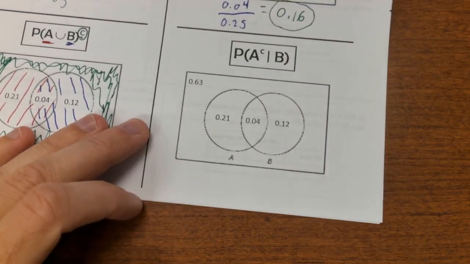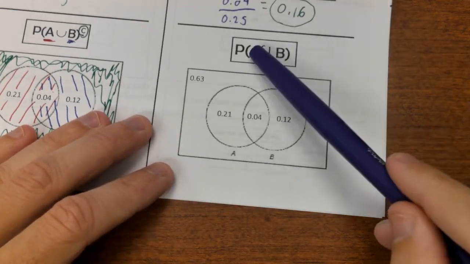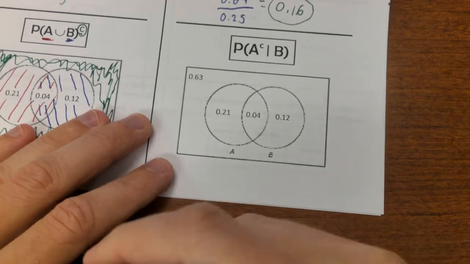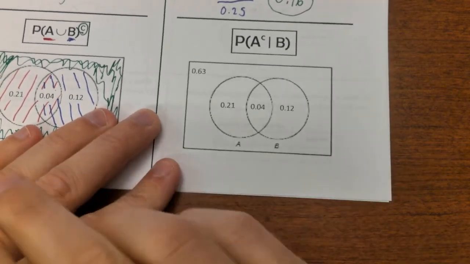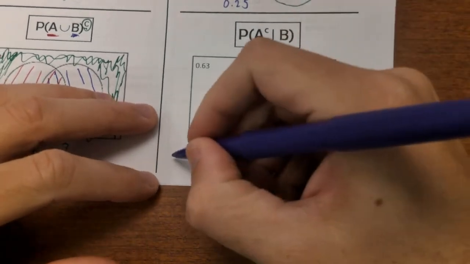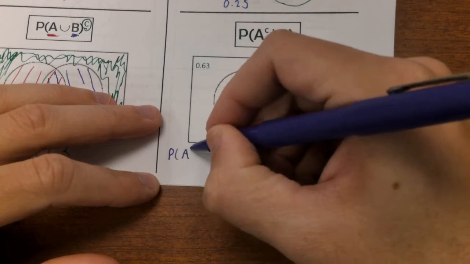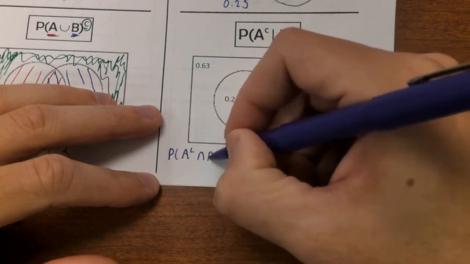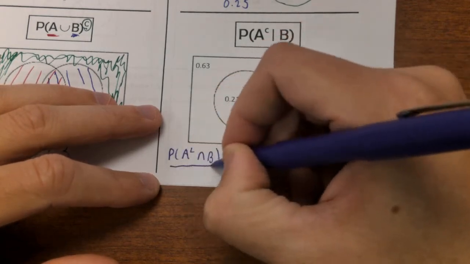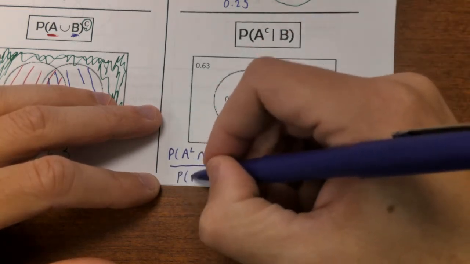Now here we have not A given B. Right. So again, using our formula, that would be the probability of not A and B over, well, what comes after the line? B. So what goes in the denominator?